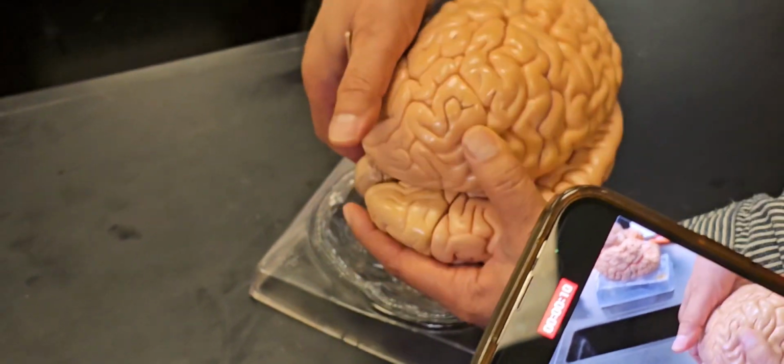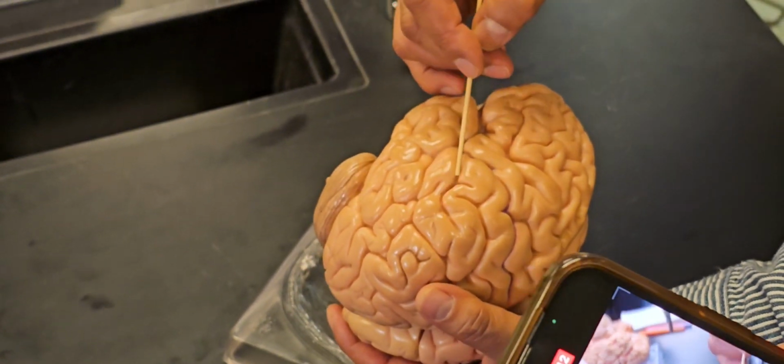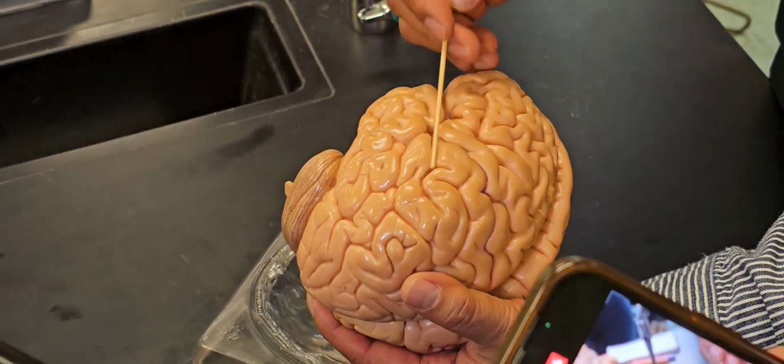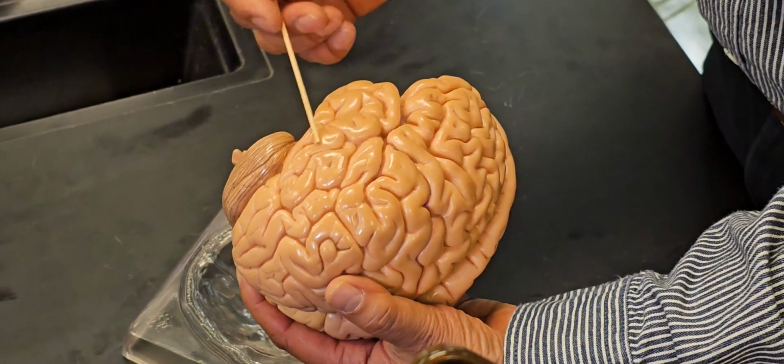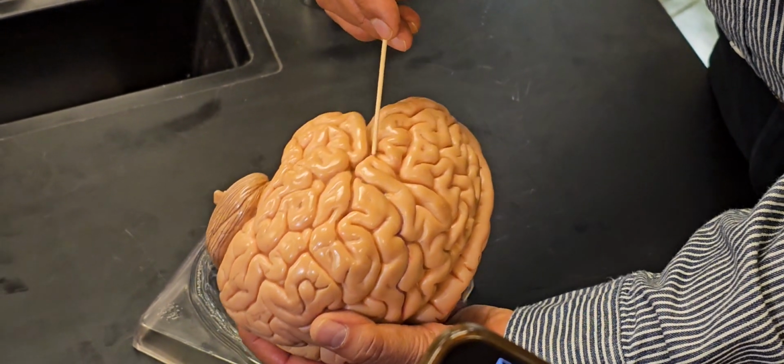And you have a lateral fissure also. This one is the lateral fissure, on the lateral side. It separates the parietal lobe and frontal lobe, as well as the temporal lobe. This is called the lateral fissure.